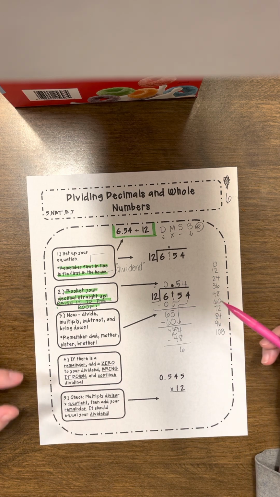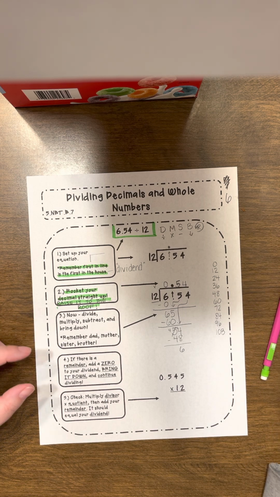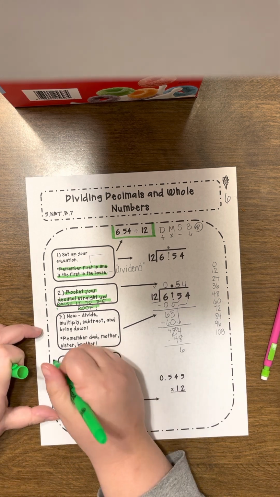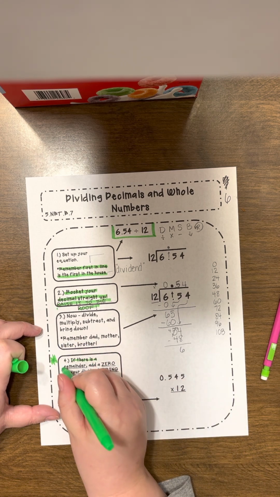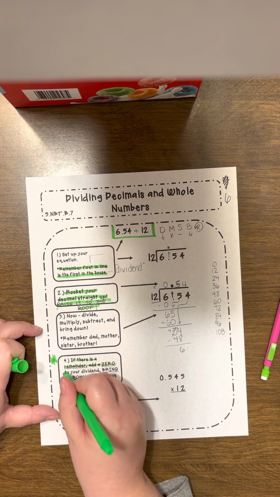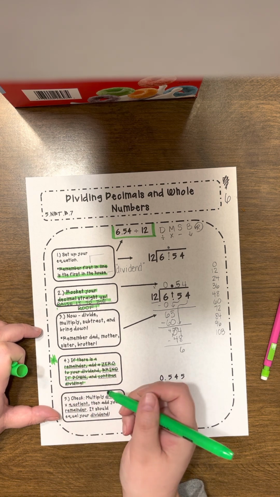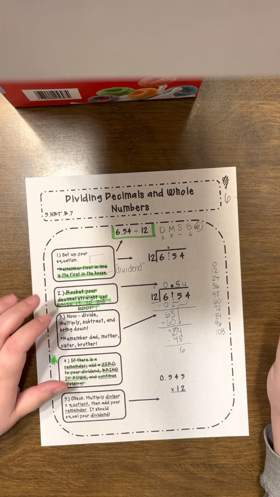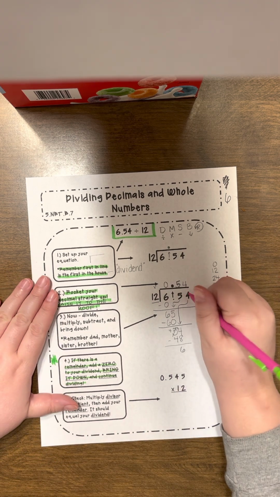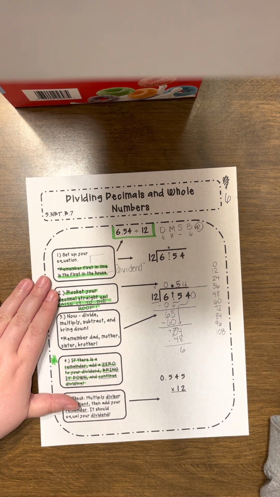But remember, I said we don't like to have remainders in decimal division. So step number 4, this is important, I'm going to star it. It says, if there is a remainder, add a 0 to your dividend and bring it down and continue dividing. So this is why we can't do partial quotient, because we actually have to add a number to our dividend.